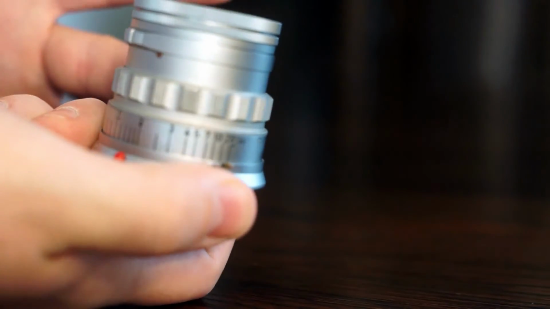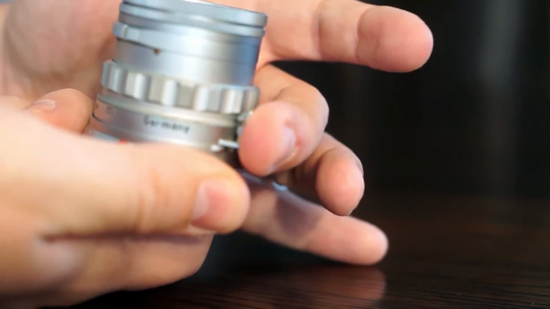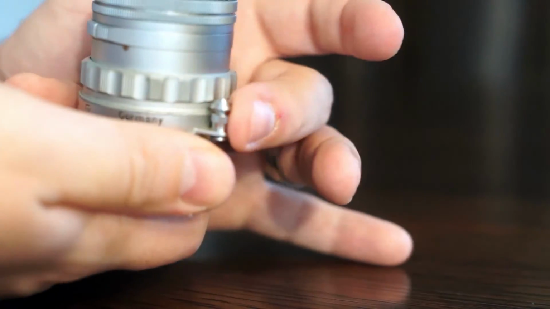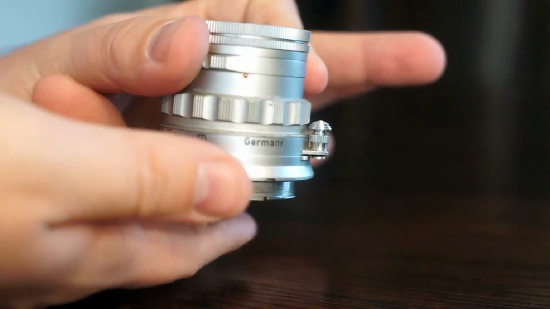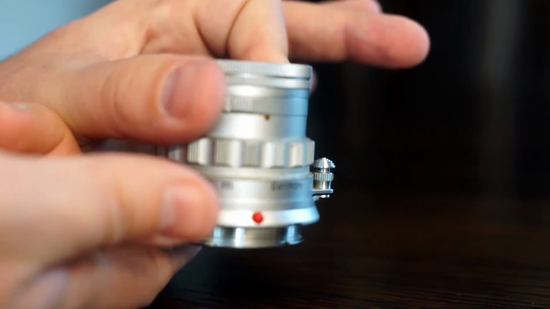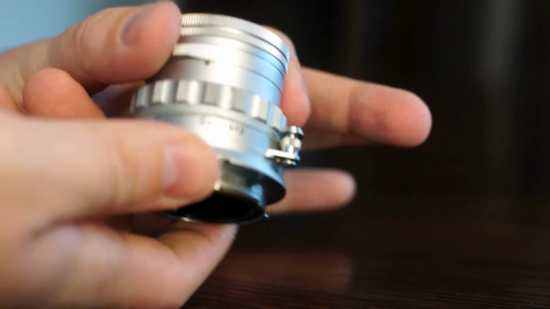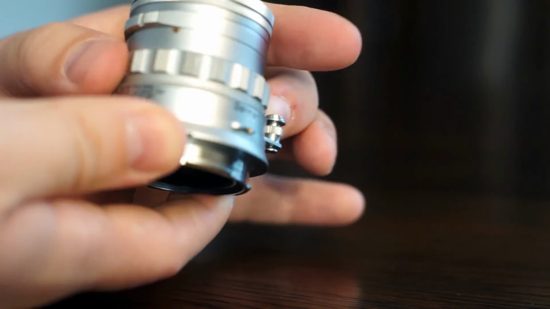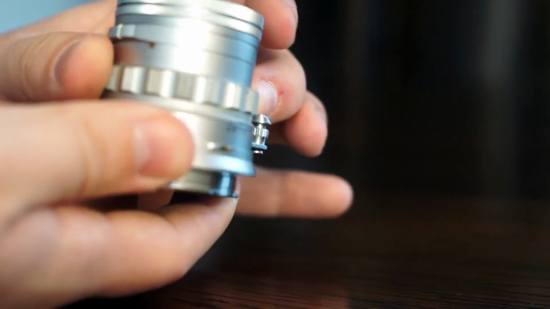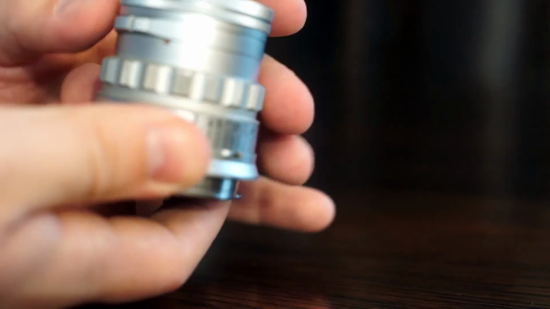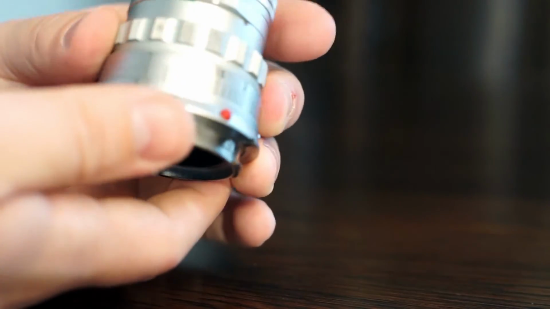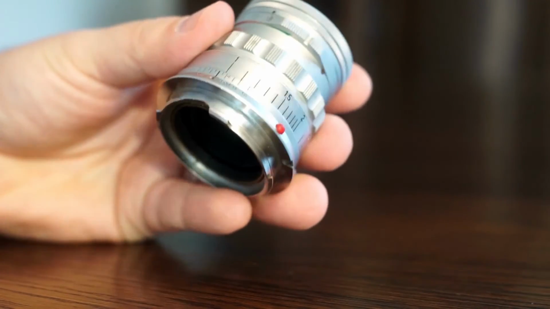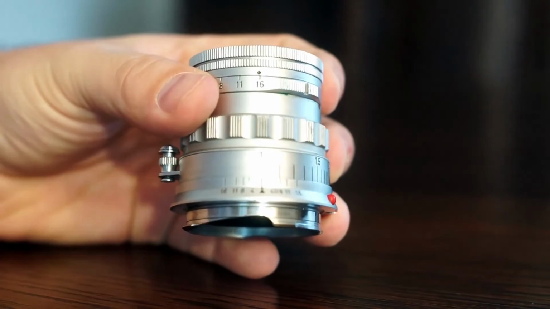You will be pushing this knob around, which really is a nice feeling and a really precise and fast way to focus this lens. And it is so smoothly turning. It really is amazing. So let's have a look at the closest focusing distance of this lens.